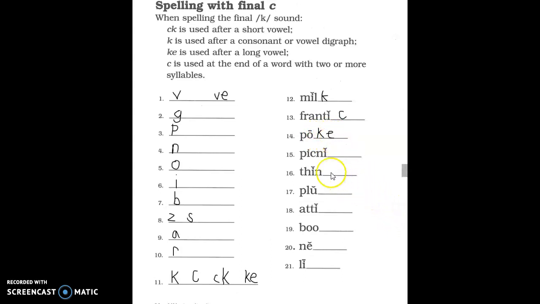Number 15, picnic. How many syllables do you hear? Picnic. Let's clap it out. Picnic. I hear 2. What letter do we use after you hear 2 syllables? C. Picnic.